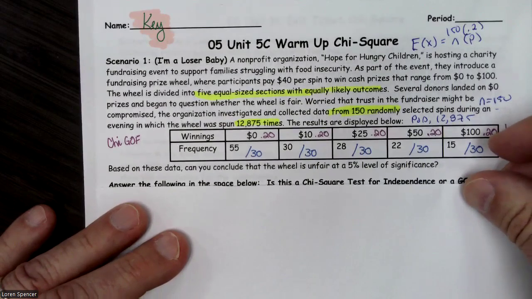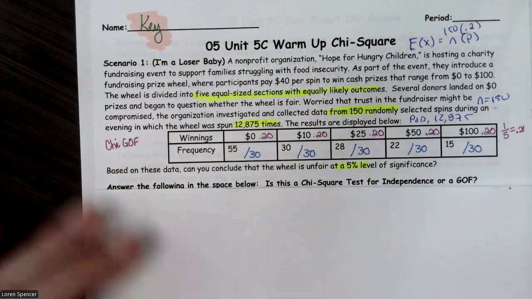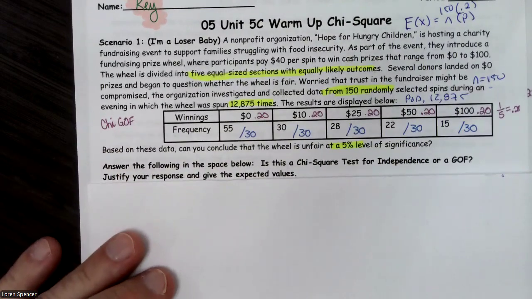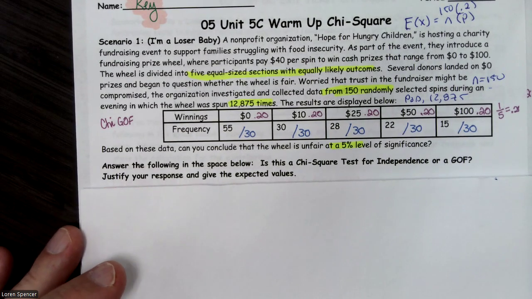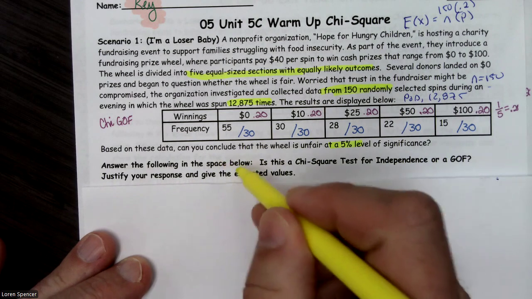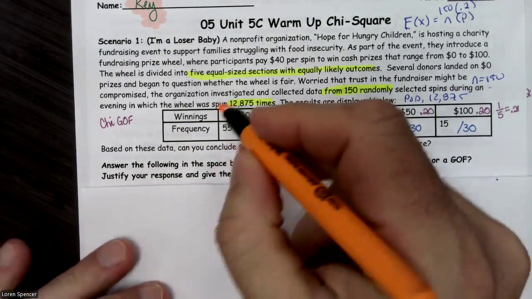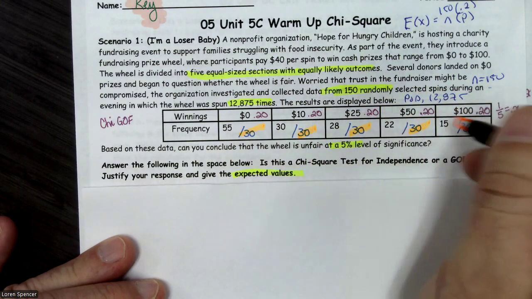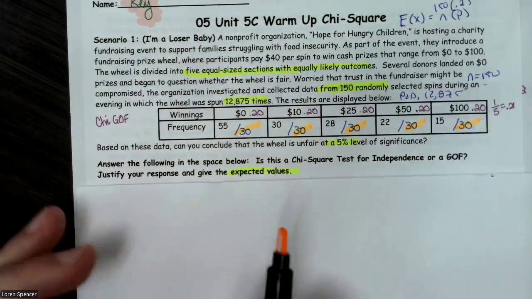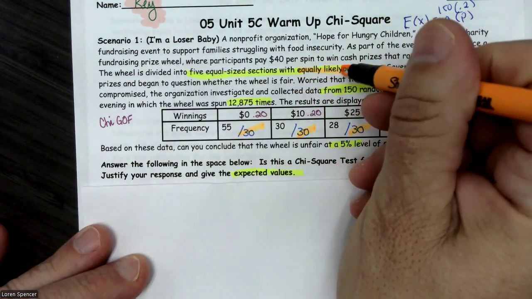Based on the data, can you conclude the wheel is fair or unfair at a 5% level of significance? So we have an alpha level. And it says, answer the following in the space below. Is this a chi-square test of independence or goodness of fit? Justify your response and give the expected values. Well, we just calculated our expected values. Our expected values, and I'll highlight those in orange, are 30, because we expect it to be 30 wins for each category because it said that they were equally likely.